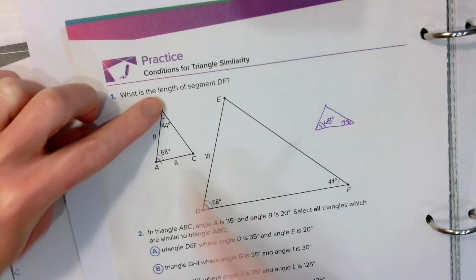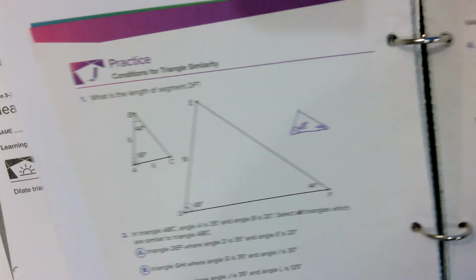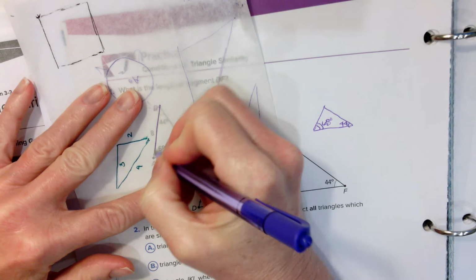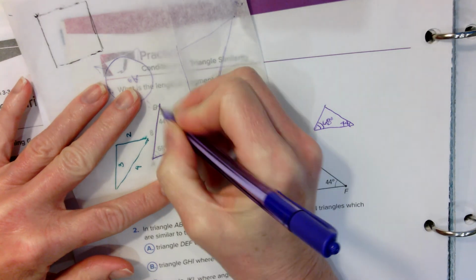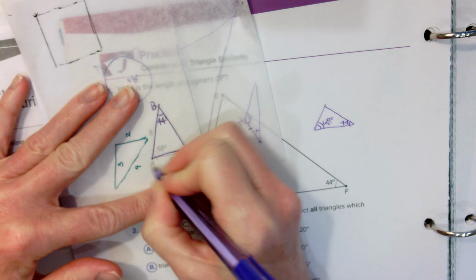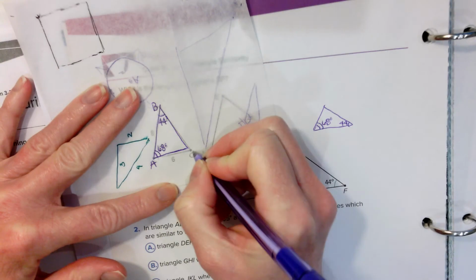Notice that what I'm really doing, if I grab my patty paper, this is the triangle. This is my 44, and it was B. This is my A, and it was 68. And this is my C, and I don't know what it is.